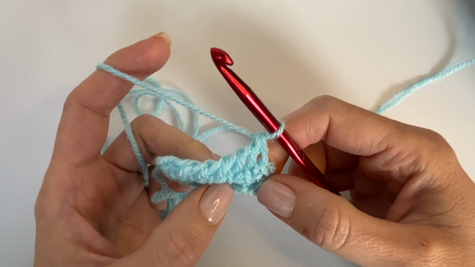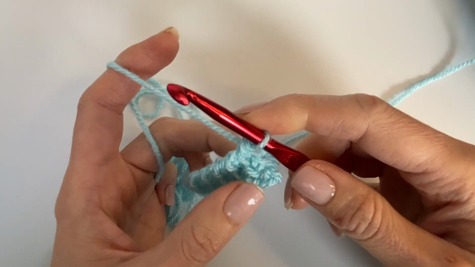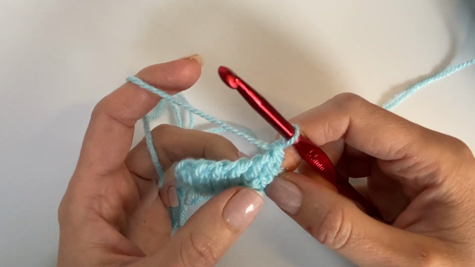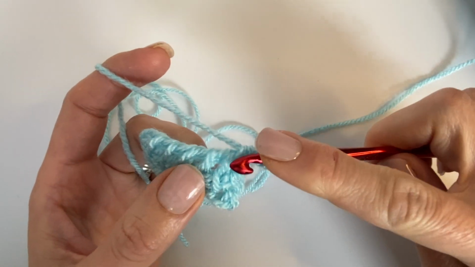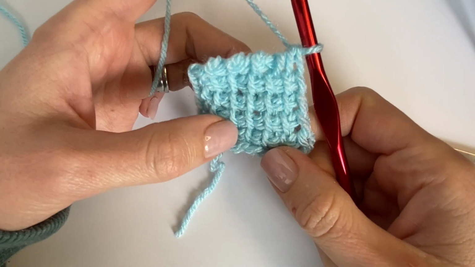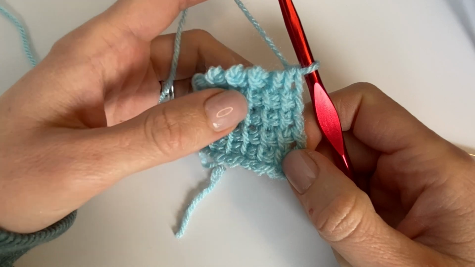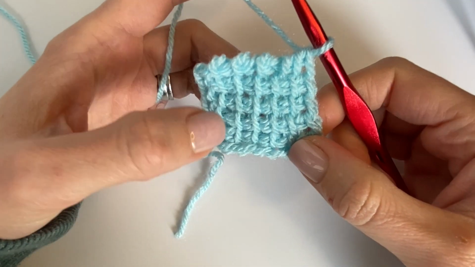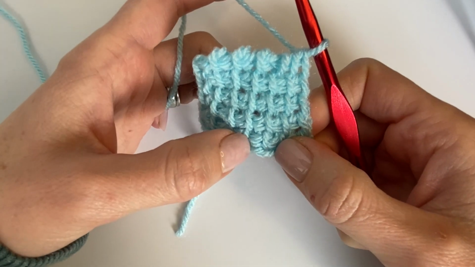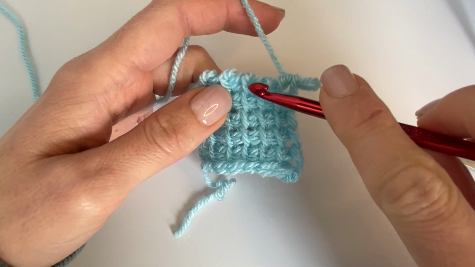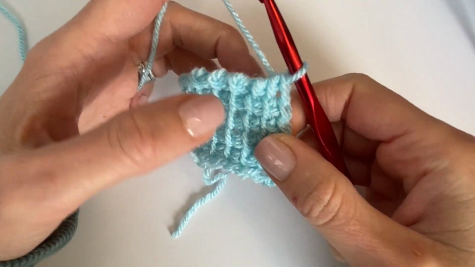Okay, so that was our first proper row, as we can call it, or our second row if you count the foundation. So then we're just going to go again, and we're going to repeat that. Okay, so we're going to carry on now until we've done 5 rows. So that's 2 less than our chain stitch. So I've got 1, 2, 3, 4, 5, and now we're going to do the bind off.